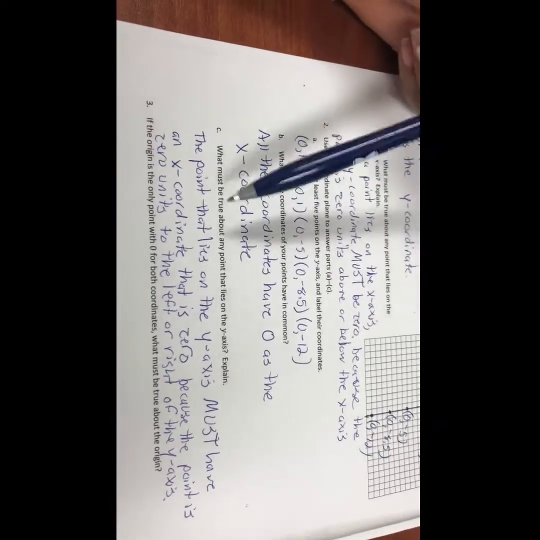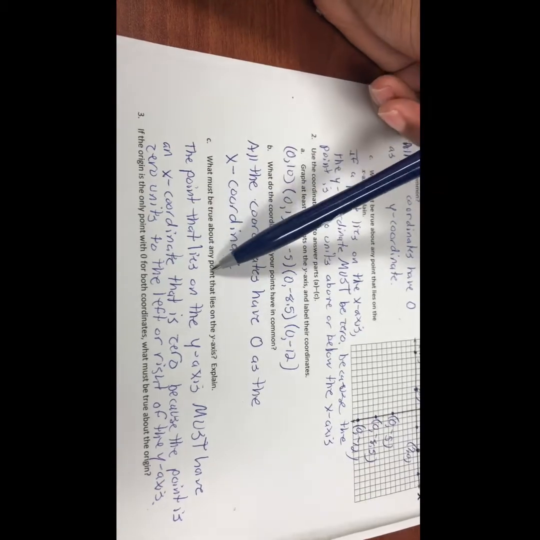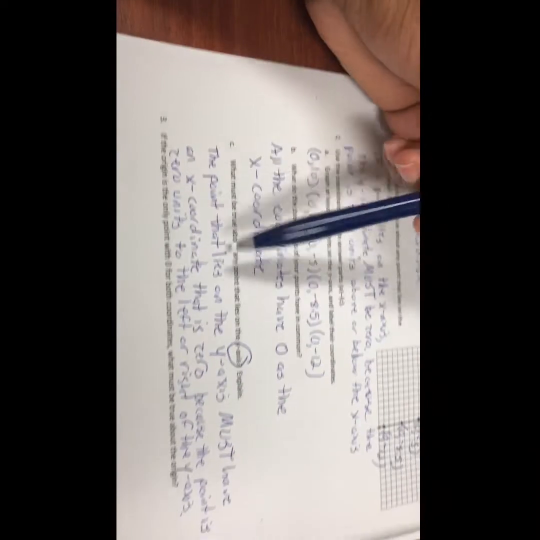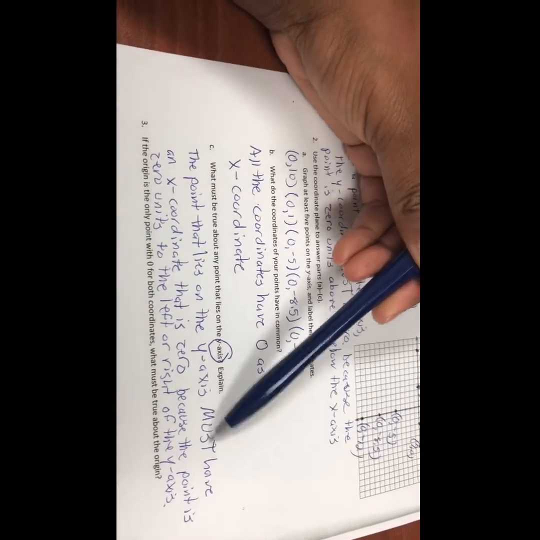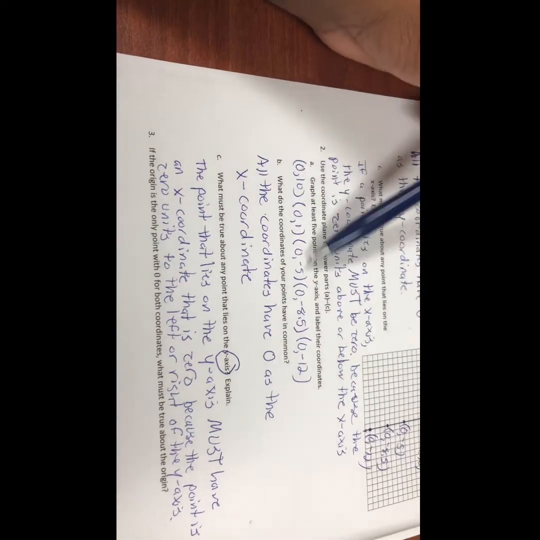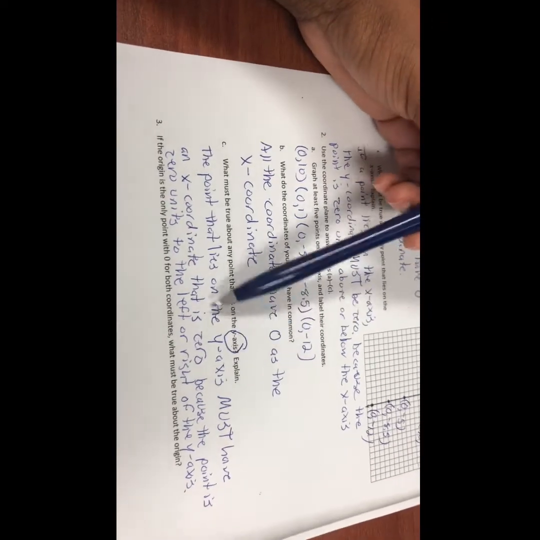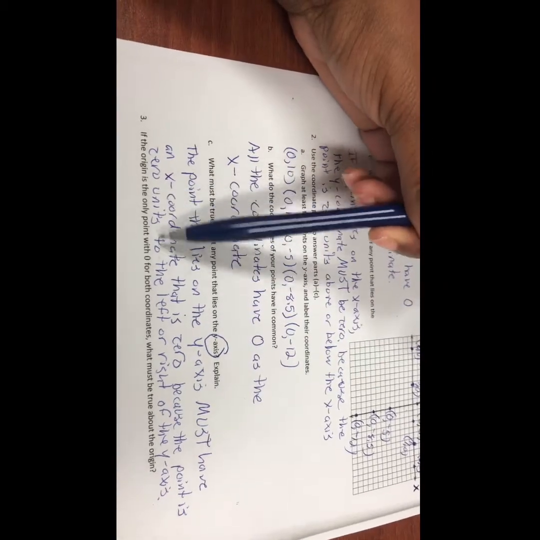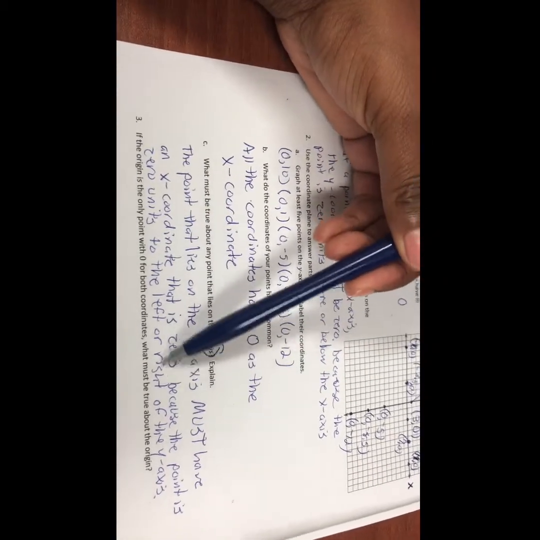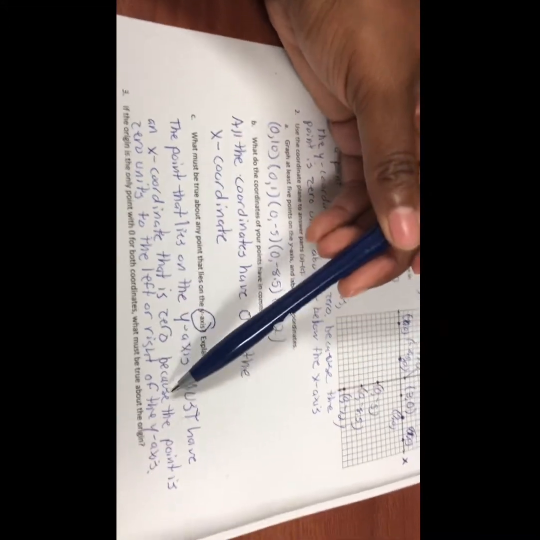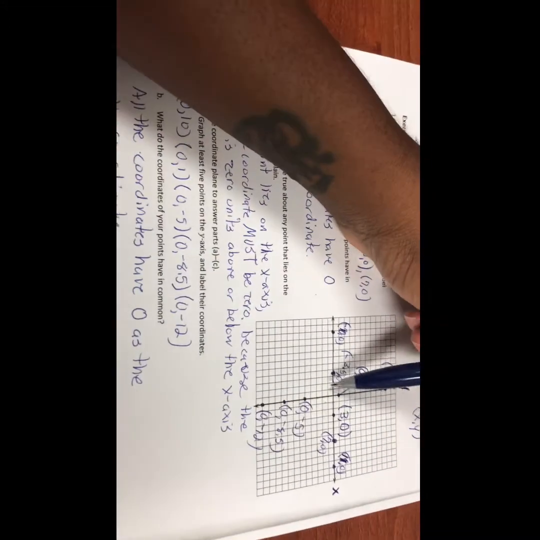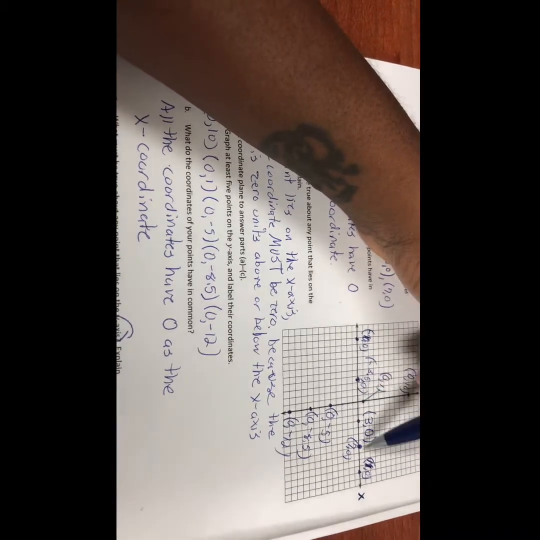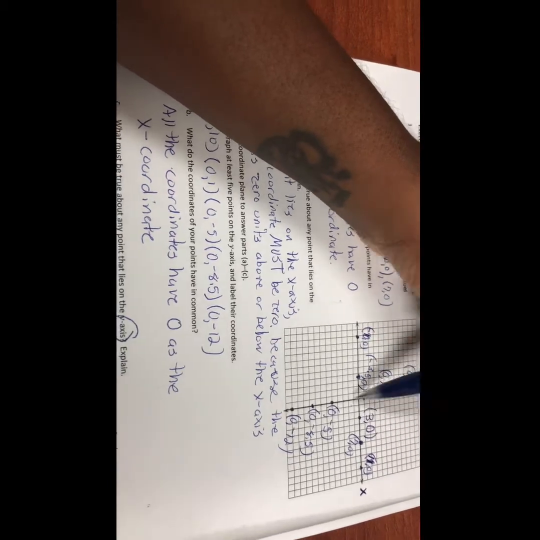So what must be true about any point that lies on the y-axis? Any point that lies on the y-axis must have an x-coordinate that is 0. This is because the point is 0 units to the left or right of the y-axis. Going 0 units to the left and 0 units to the right makes us stay on the y-axis.